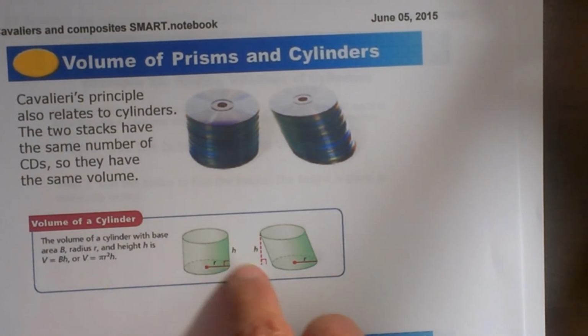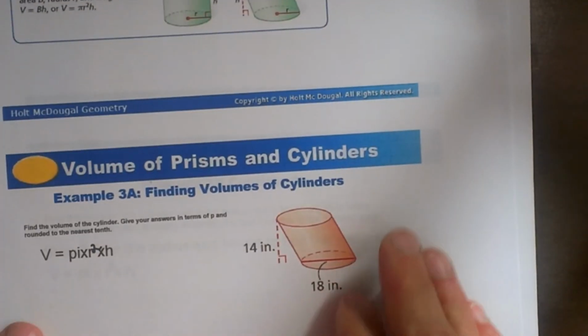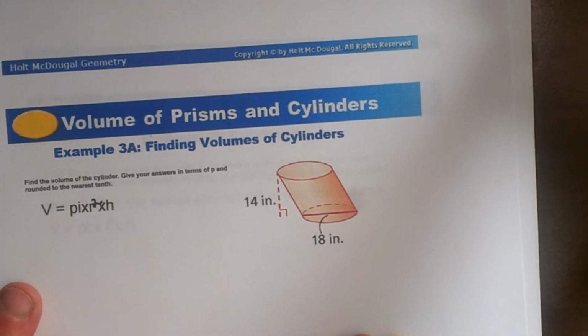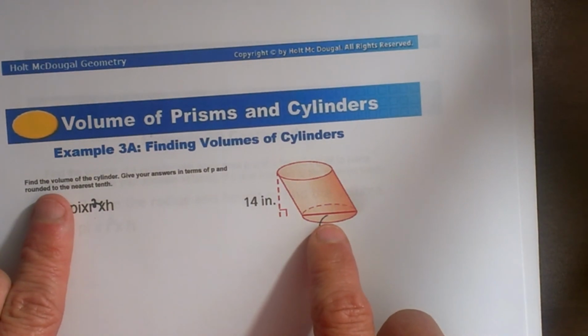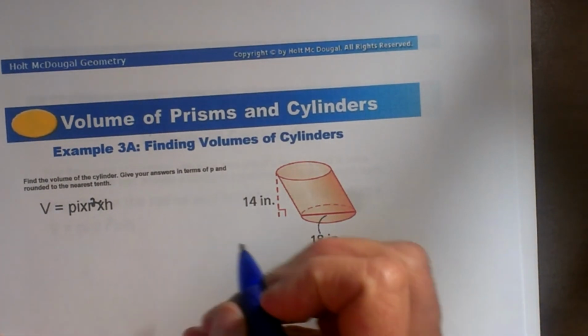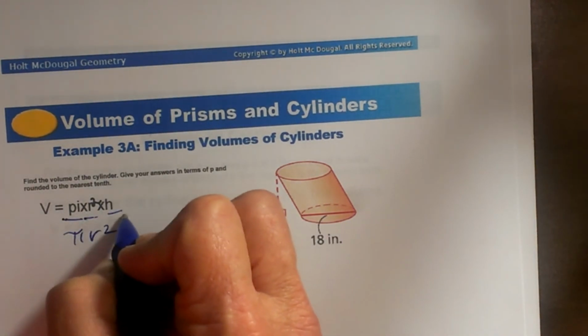So pi r squared times the height. But notice on the oblique one, the height is that altitude from the top corner down. So, okay, let's put it into practice here. We're going to find the volume of this oblique cylinder. So we need to know pi r squared h, right? Pi r squared h is our formula.